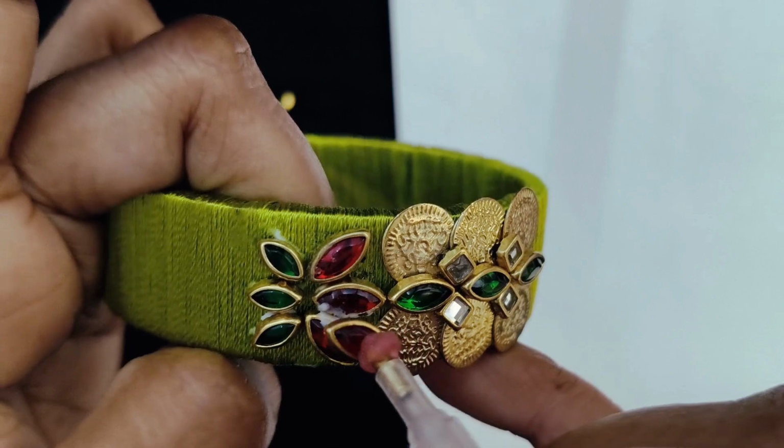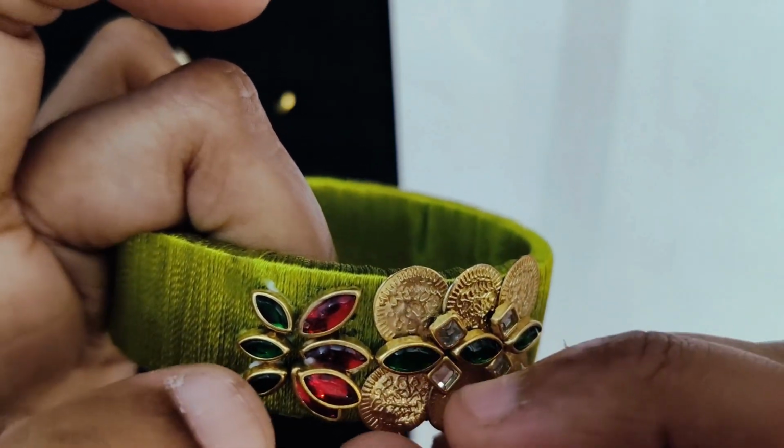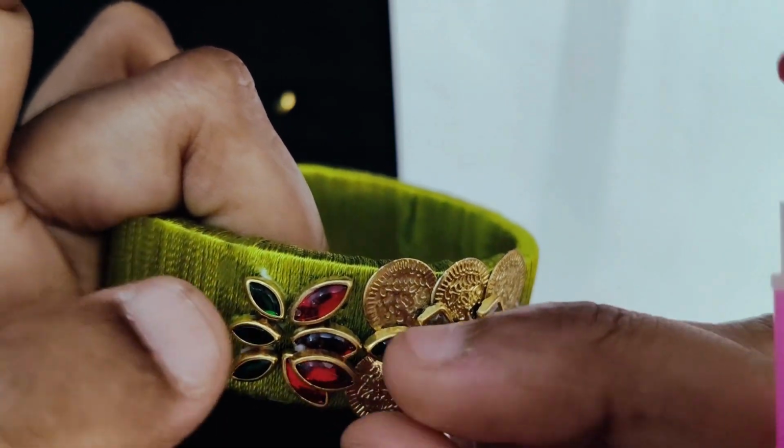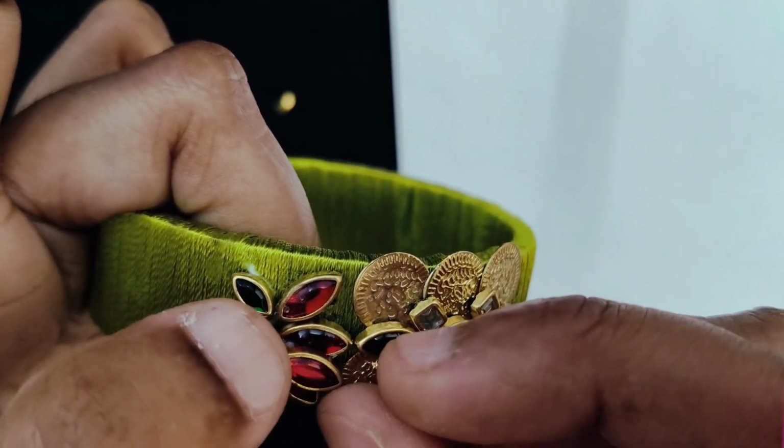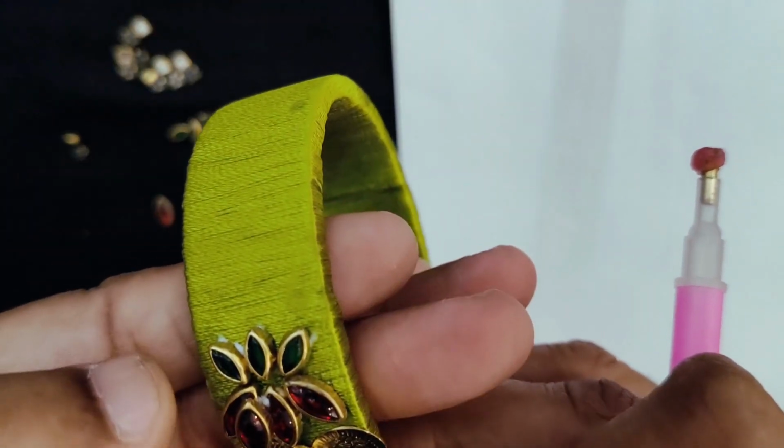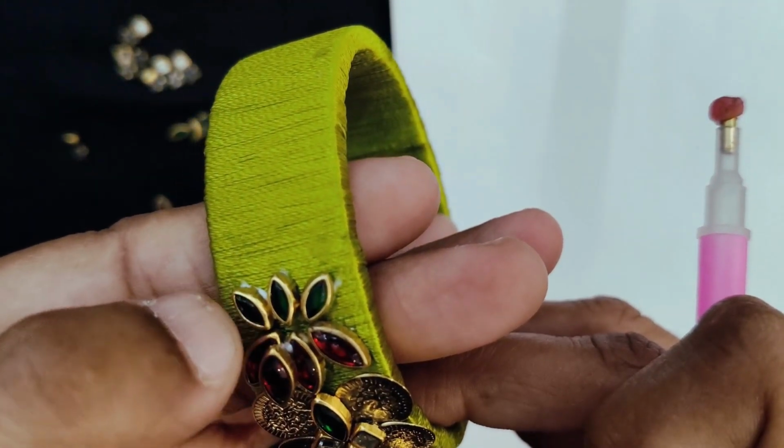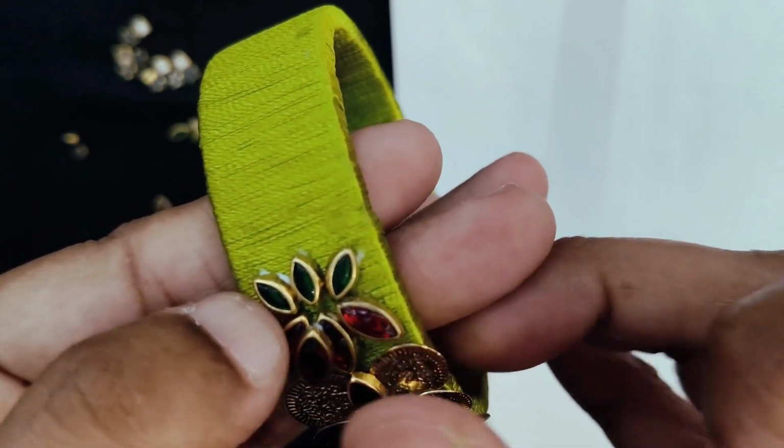You may also use B7000 glue as it works very well for fixing both stones and the metal elements. Continue to adjust the stones gently so that the overall shape clearly resembles a lotus flower.